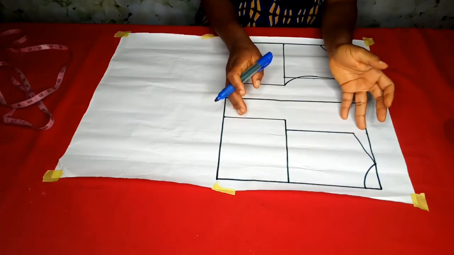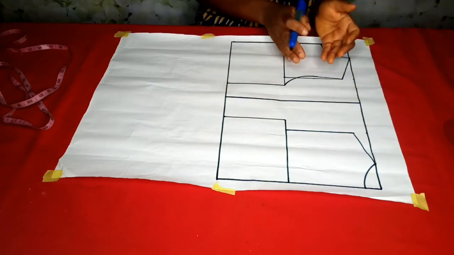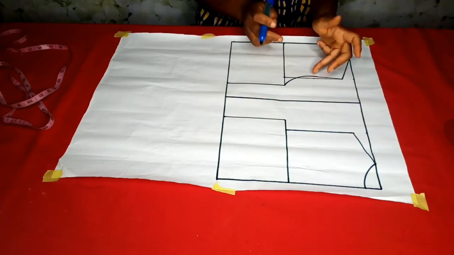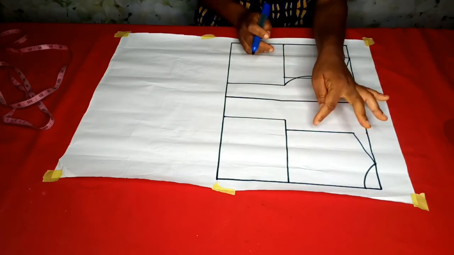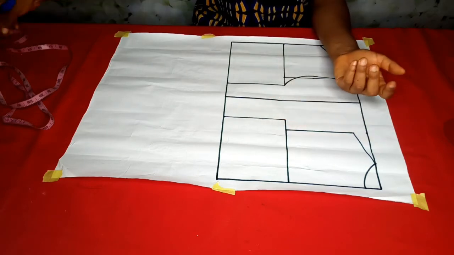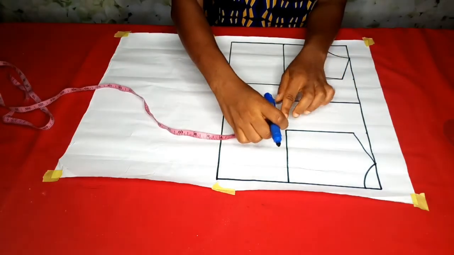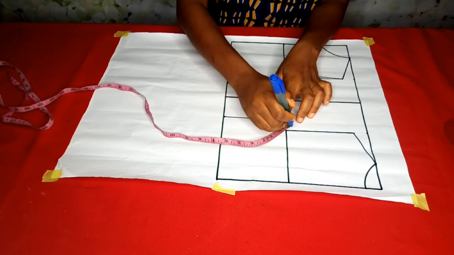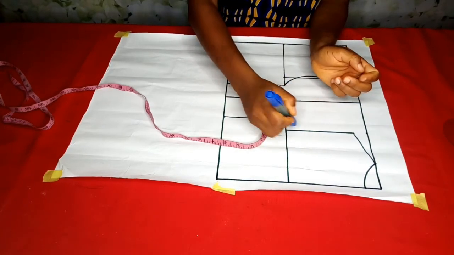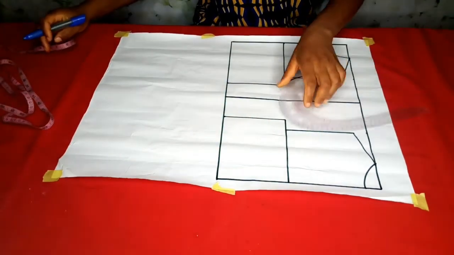So for the back armhole, for the front we came in by 0.25, but for the back we are not going to do that. We are just going to connect it. So like I said earlier, you can decide to just mark 0.5 here, then just use your free hand to draw it, or you can still decide to use this.